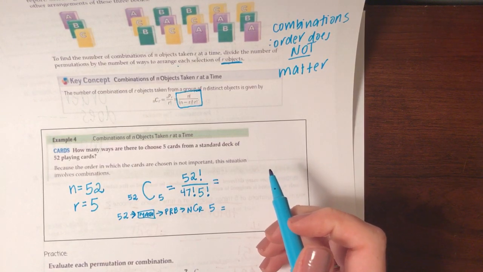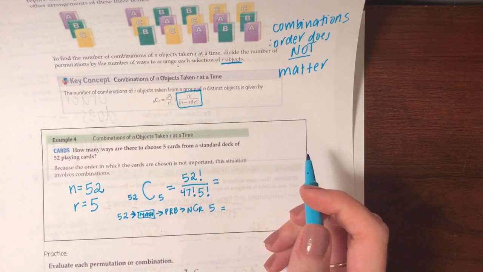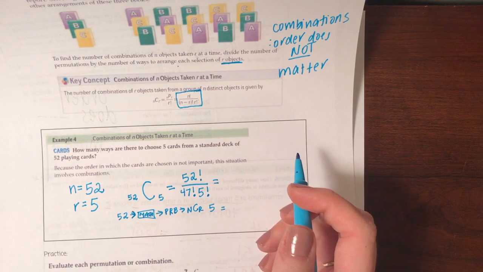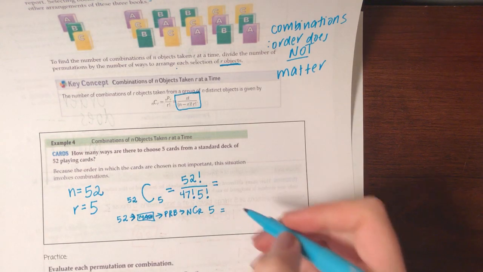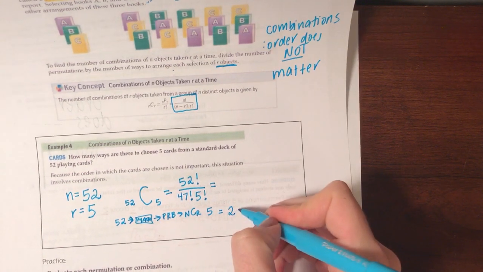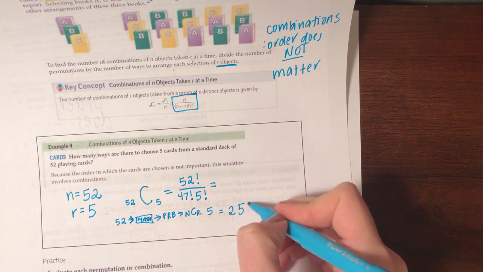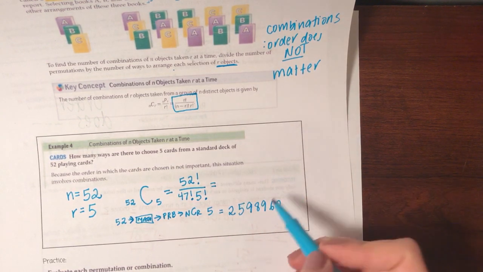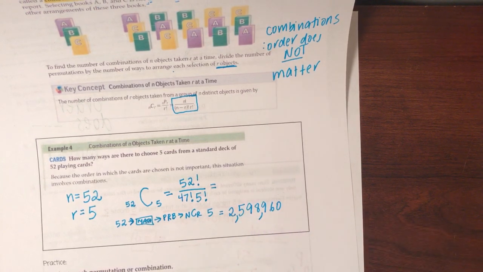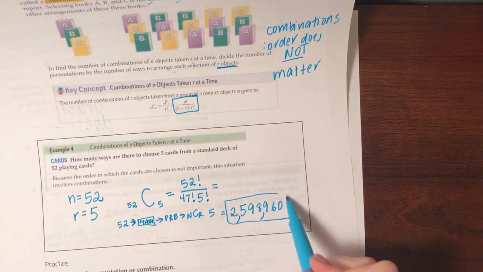Okay. So when we plug that in, I'm not going to waste time plugging it in because I already solved that. We get this very large number. We can put our commas in. That is a lot of different ways to choose 5 cards, right? And that's your final answer.